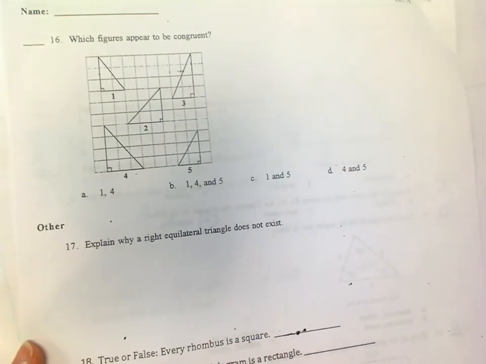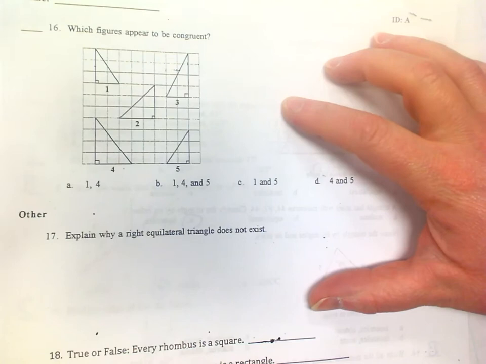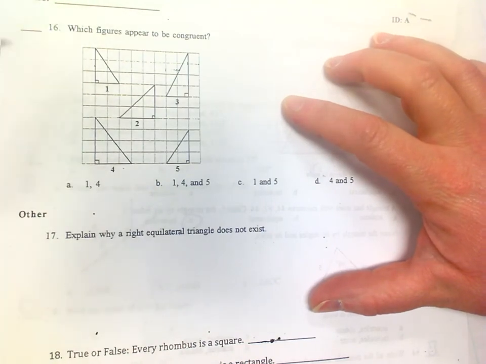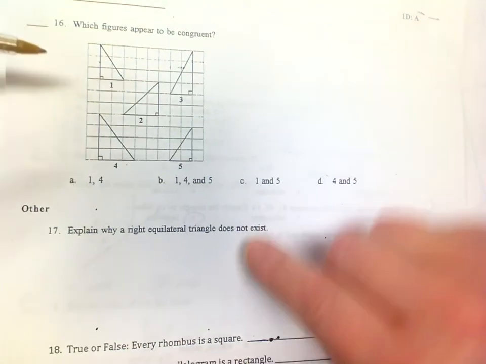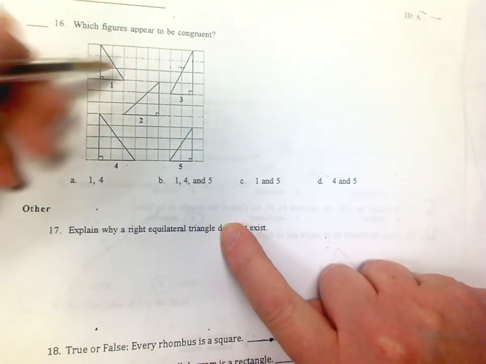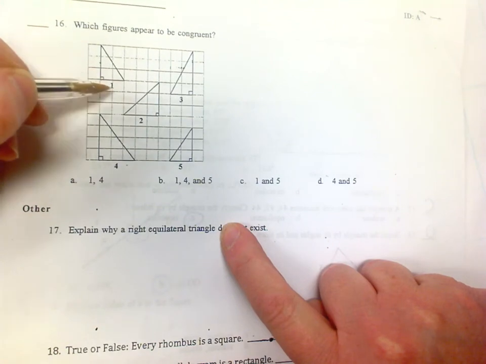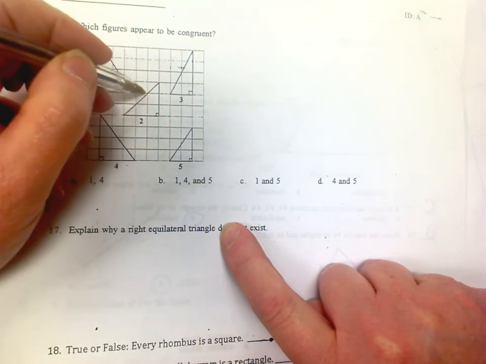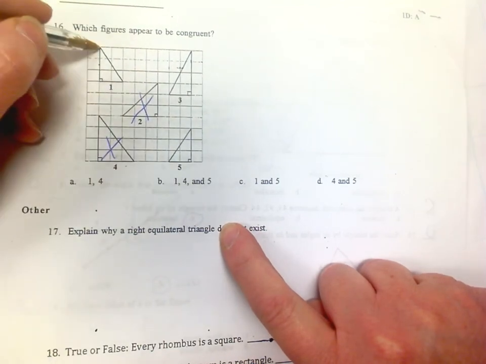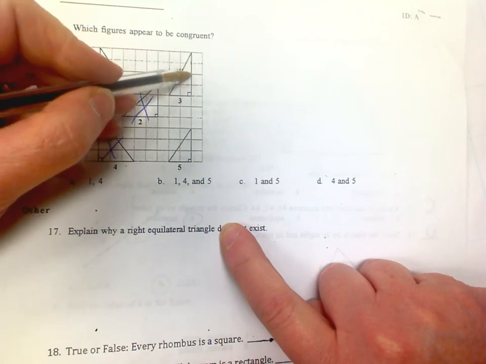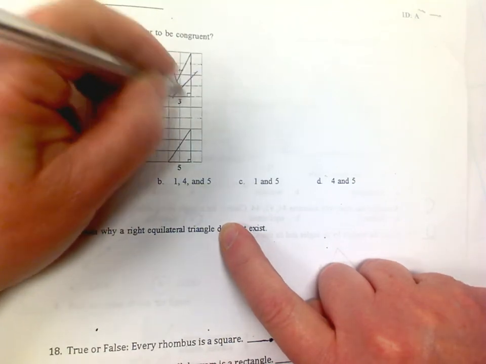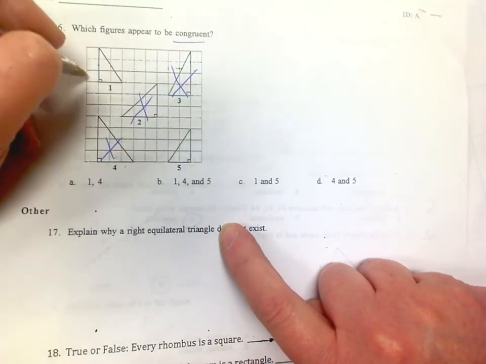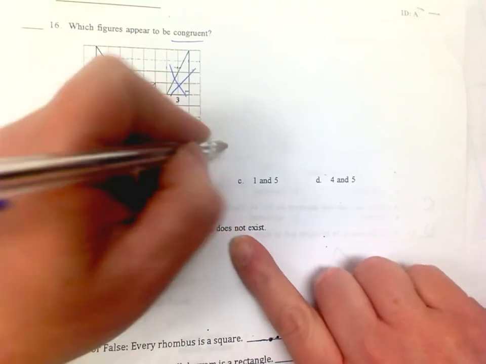Which figures appear to be congruent? Congruent meaning it's the same size, same shape. So I'm looking at a length of 2 here. This one has 2 and this one has 2, so it can't be 2 or 4. The height is 3. This height is 1, 2, 3, 4. So it can't be that. So it has to be, this one is 3. The same size, same shape is what congruent means. So the only two that are the same size and same shape is C.